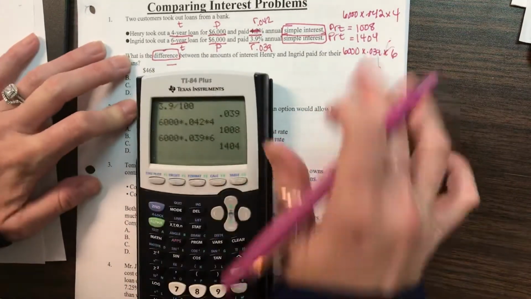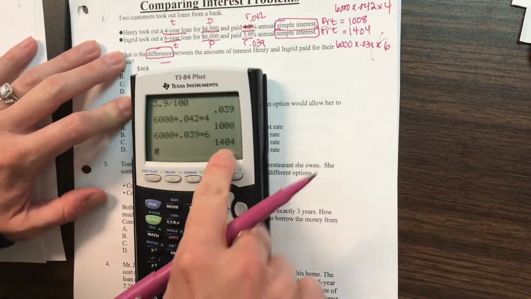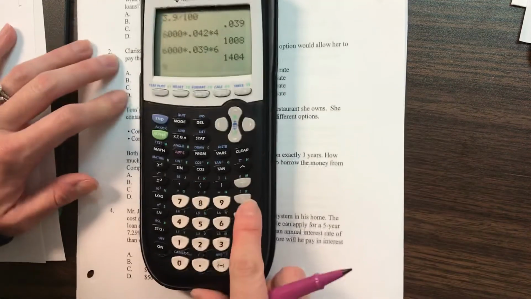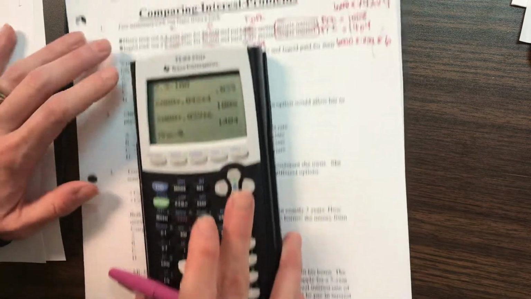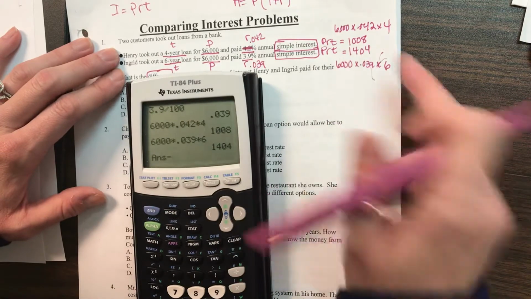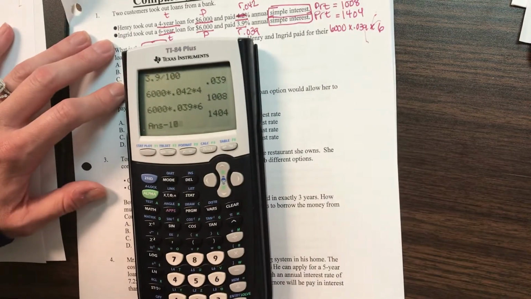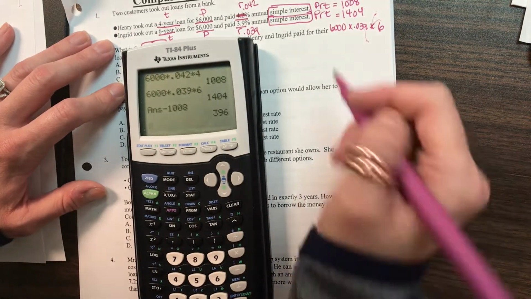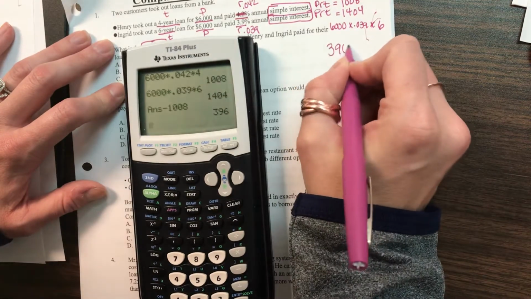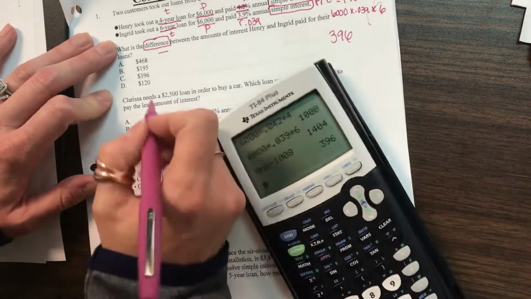Okay, so I've got Ingrid and I've got Henry. So now I'm going to subtract these two numbers. I already have 1404 in my calculator, so I'm just going to hit minus. So it takes that number and it's going to subtract what I put in next, which is Henry's 1008, and I get 396 when I subtract those two, which is C.